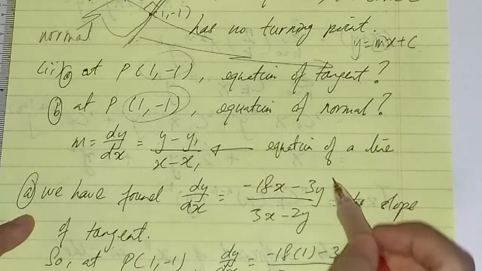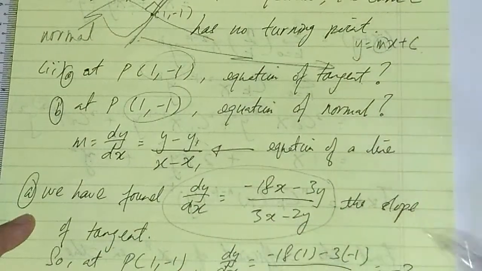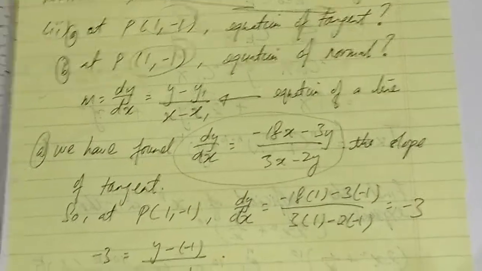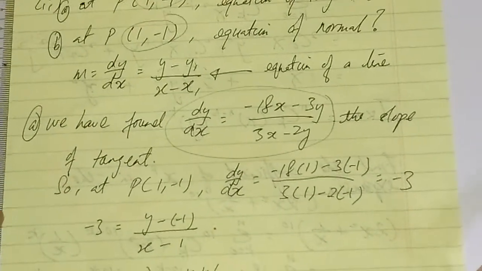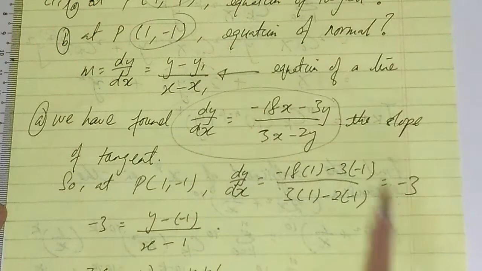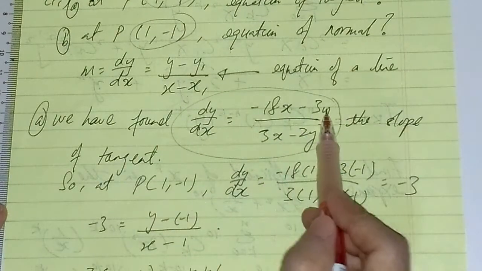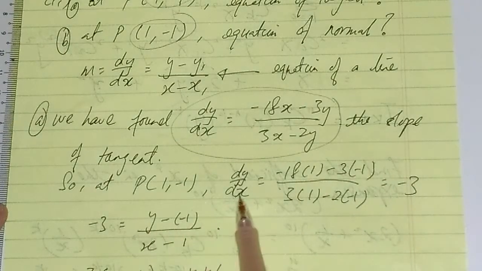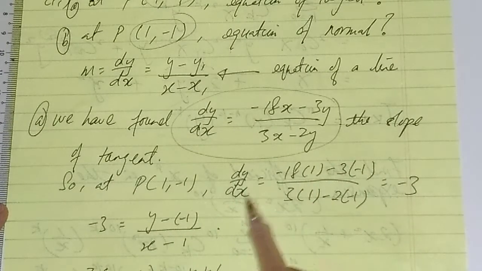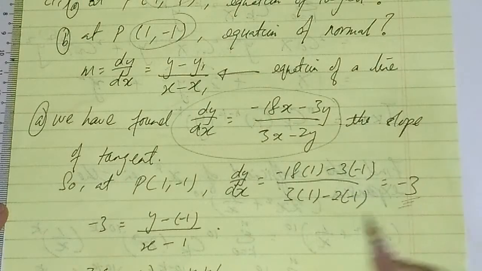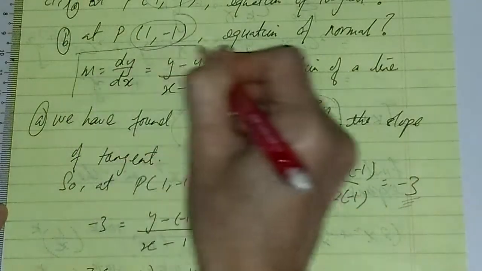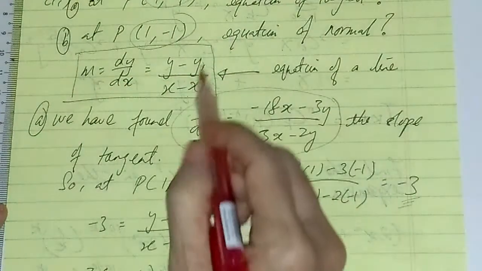We have found dy/dx just now. So at 1 and minus 1, what is my dy/dx? You just replace x and y by 1 and minus 1. And we have found that dy/dx is minus 3. So now we have the gradient. We can make use of this formula to find the equation of the line.